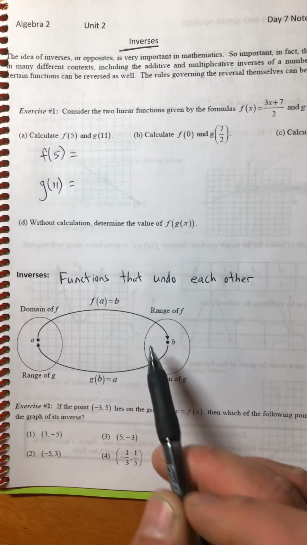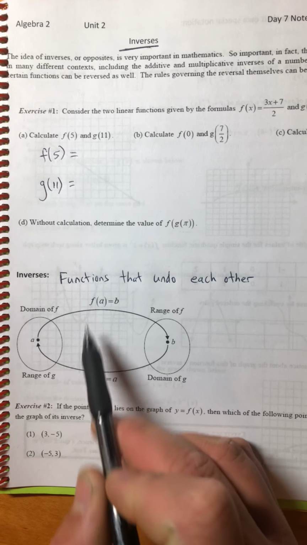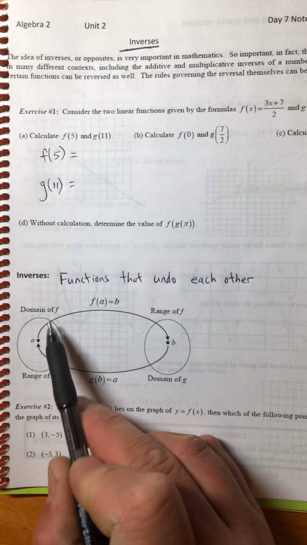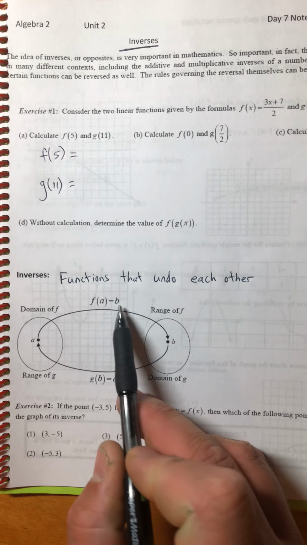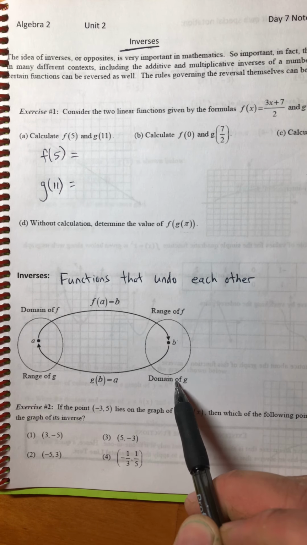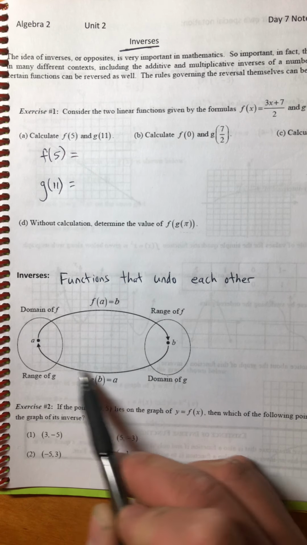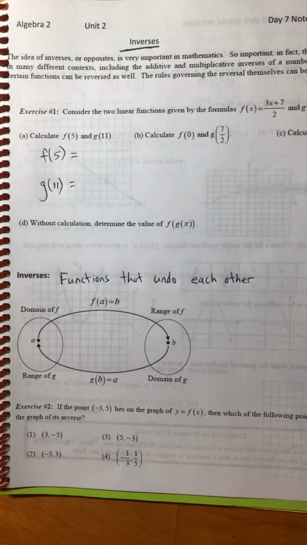This little mapping diagram, I don't know if it helps or not. Say you have some domain of f. F is one function, g is another function. Some element a is in the domain of f. You plug it into your function, you get out some b, your output, which is part of your range. That b, if you plug it into g, since they're inverses, you'll just run the loop. It goes back and forth, they undo each other, is all that means.